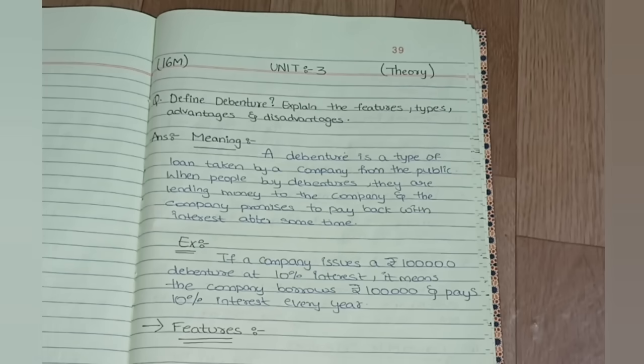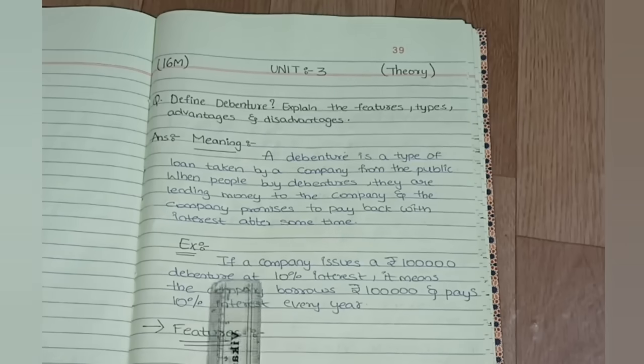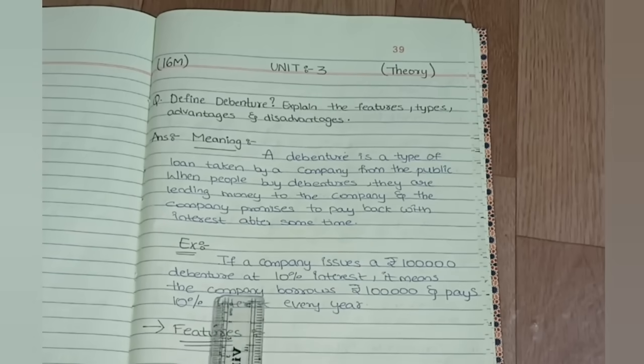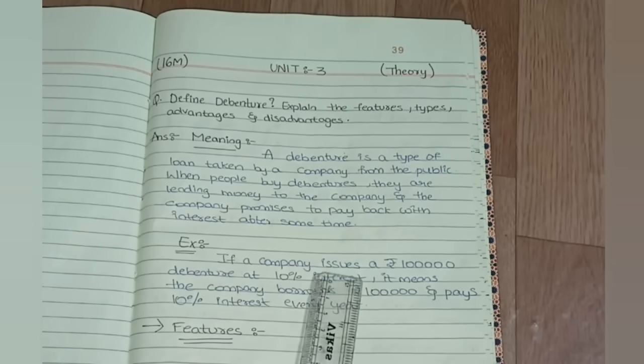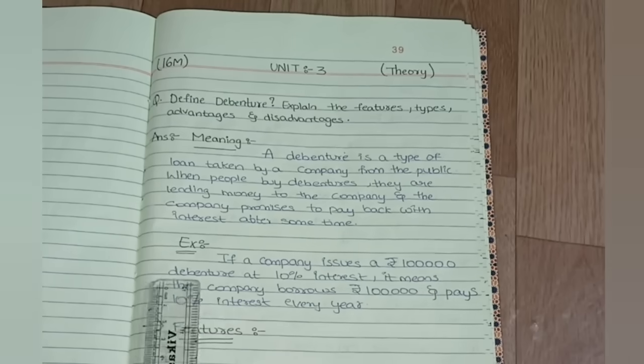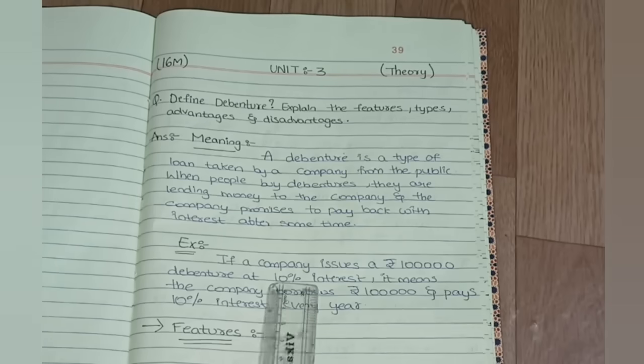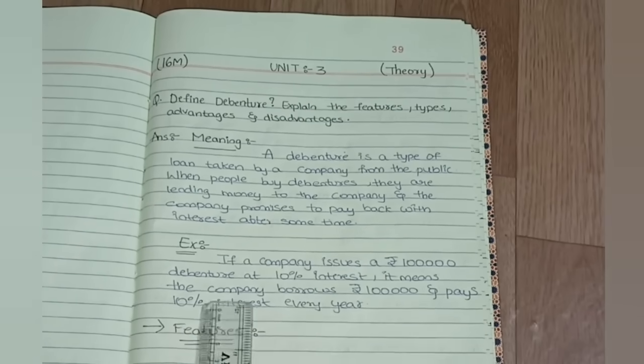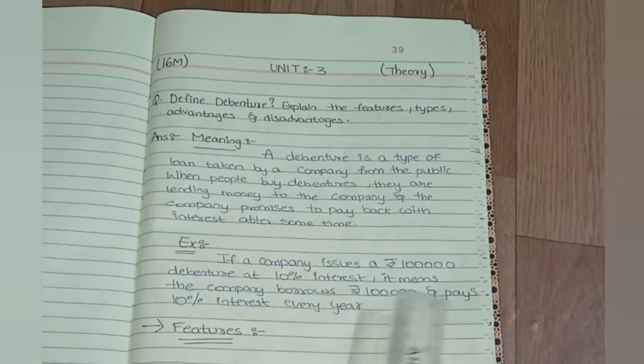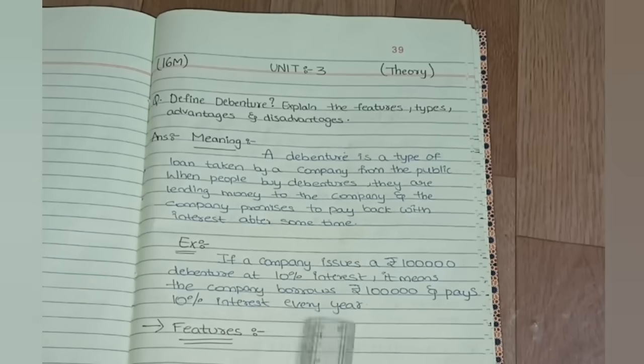For example, here I have given an example to understand in an easy way. If a company issues a 1 lakh rupee debenture at 10% interest, how much interest are they saying? 10%. It means the company borrows 1 lakh rupees and pays 10% interest every year.